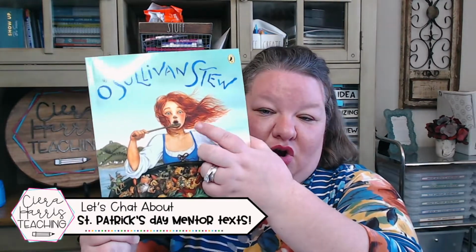Your last one tonight is O'Sullivan's Stew. O'Sullivan's Stew is a story about this young girl in Ireland who goes to the king's castle to save a horse. The horse was stolen by the king's men from a witch who lives in her village.